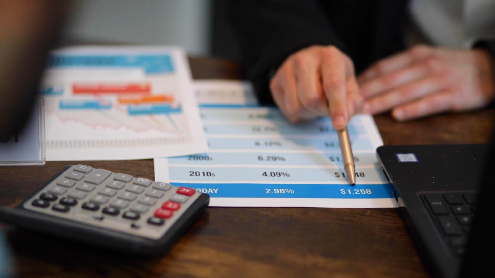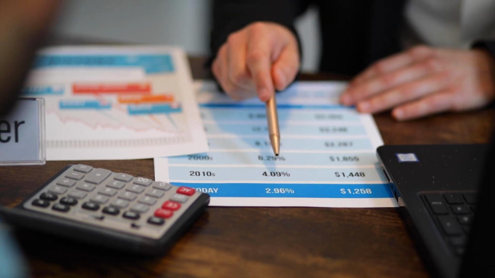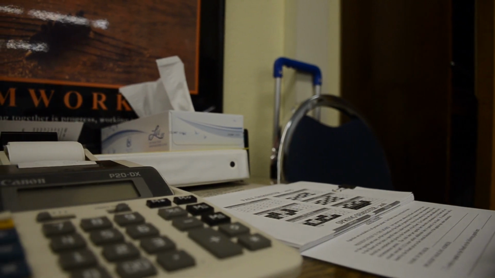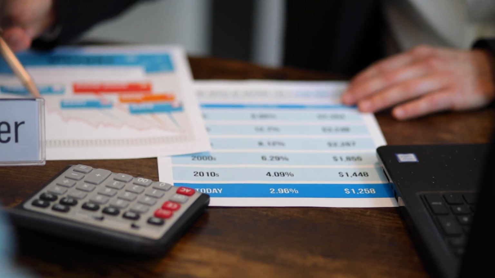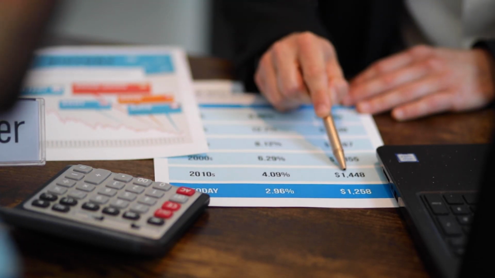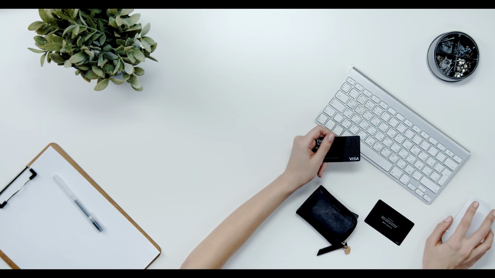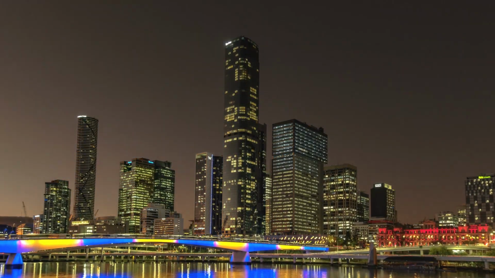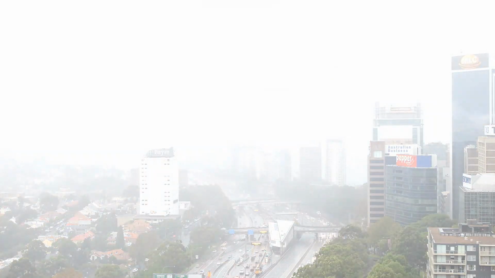Today I will take you through how you can calculate your points for Australia PR application. To calculate the points for Australian Permanent Residency, PR, you will need to follow the guidelines provided by the Australian Department of Home Affairs. Points are awarded based on several criteria, such as age, English language proficiency, skilled employment experience, educational qualifications, and other factors. Here's a breakdown of how the points system works.